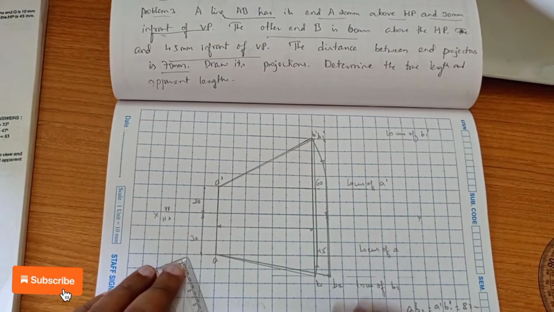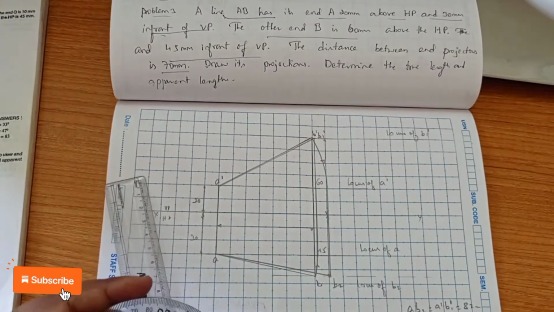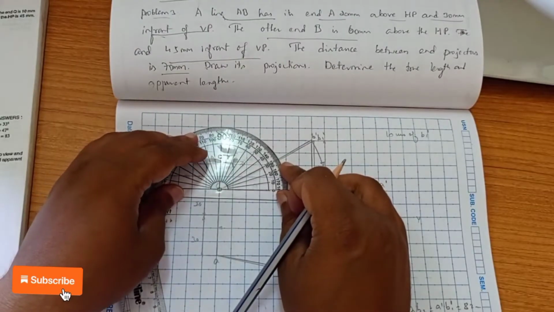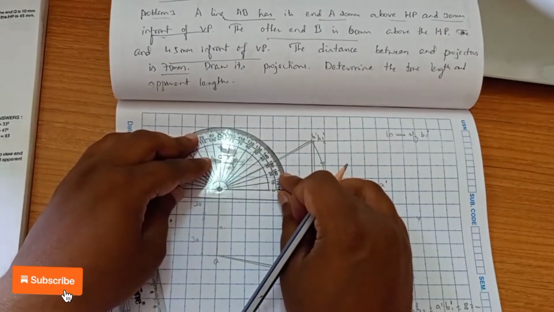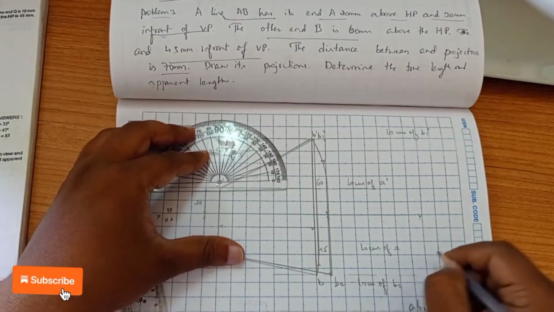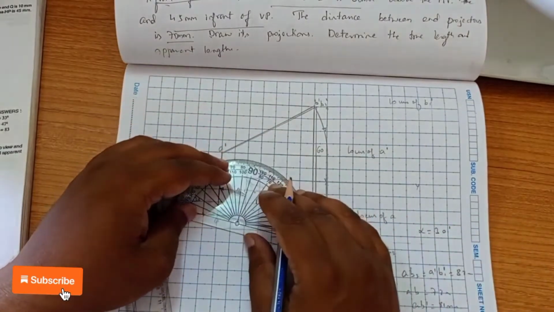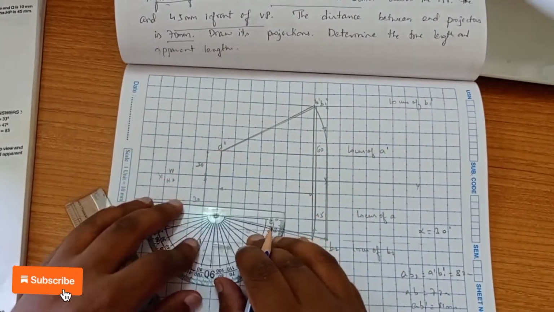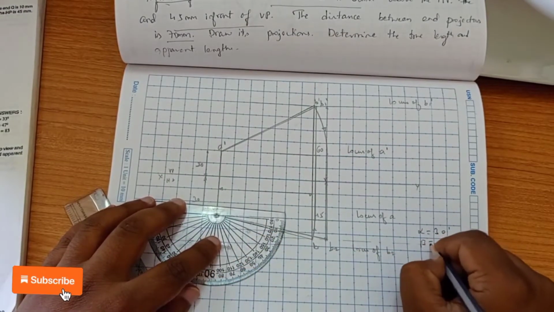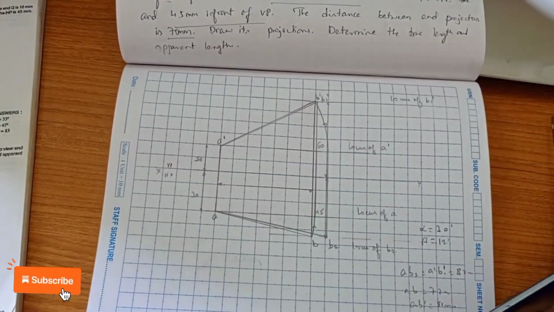So we have to find out the angle of inclination for the two ends, or upper end lens. Here we are getting around 30 degree alpha. So alpha here is 30 degree, and beta we have to find out. Beta we are getting around 20 degree. Okay, so this problem is done.